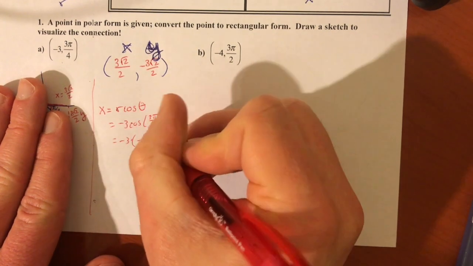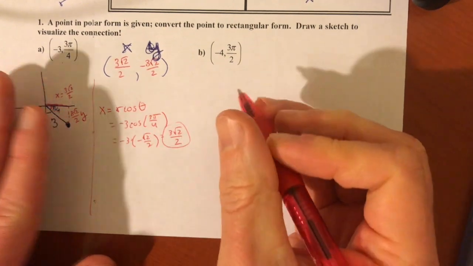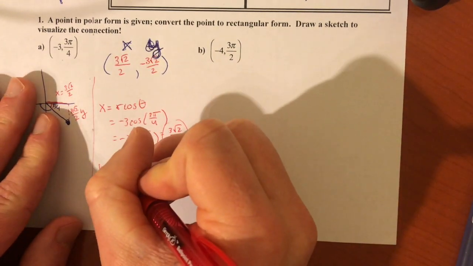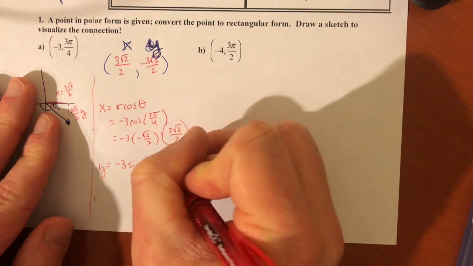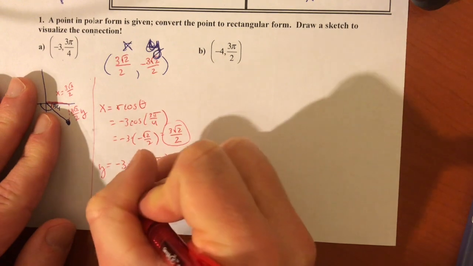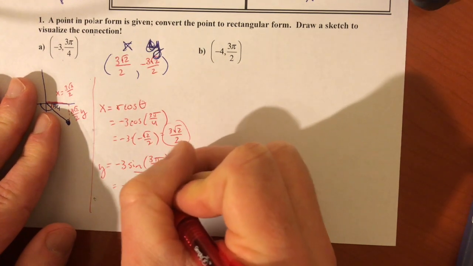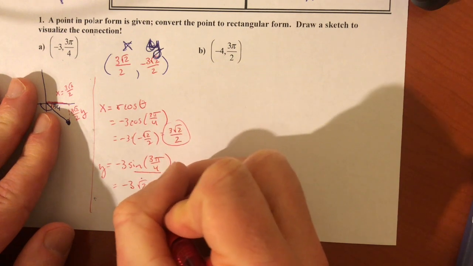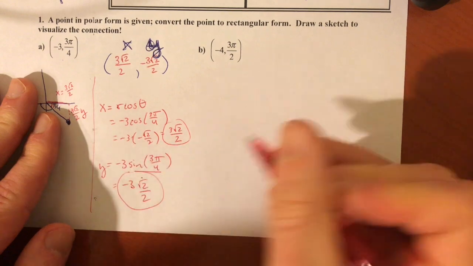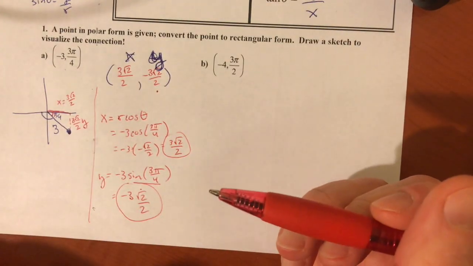So that when you multiply that, you actually get positive 3 root 2 over 2. That's your x value, and your y value is r sine, so negative 3 sine of 3 pi over 4. That's negative 3, and 3 pi over 4 is in quadrant 2, so sine will be positive. So you actually get negative 3 root 2 over 2. Same thing we got. Doesn't matter to me how you get there.